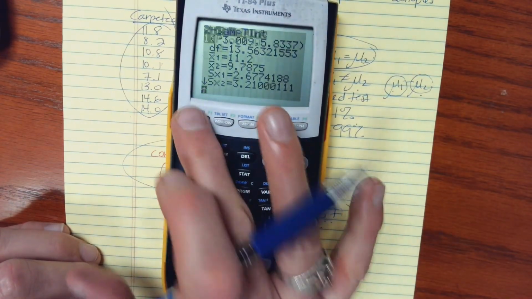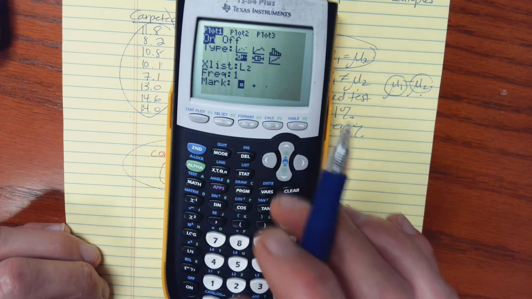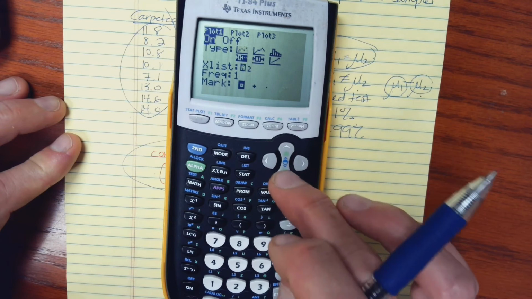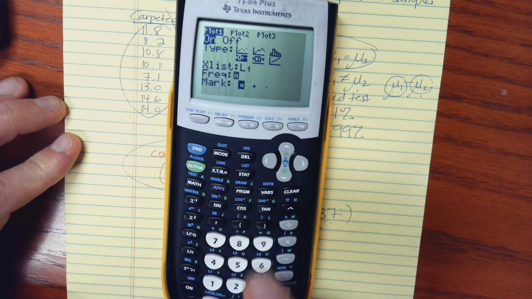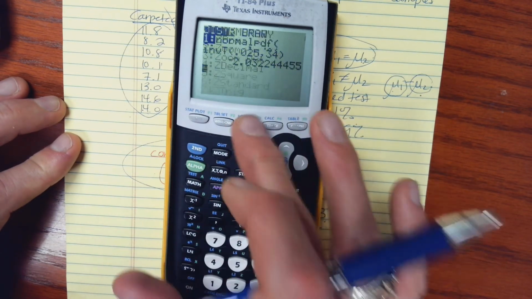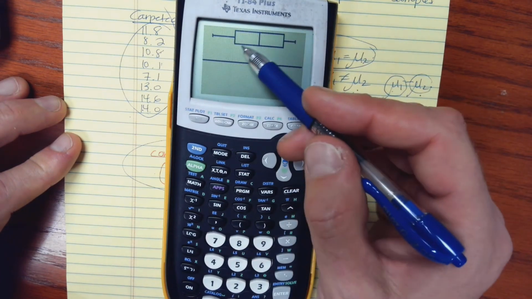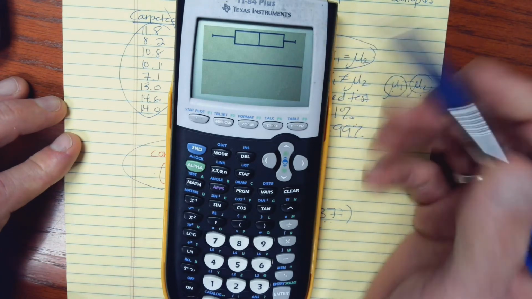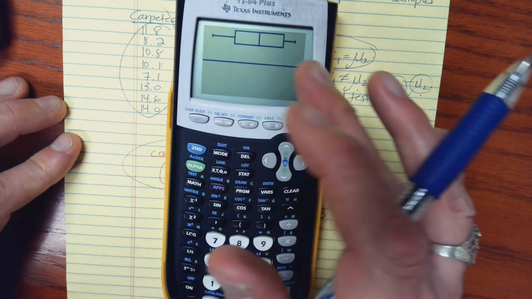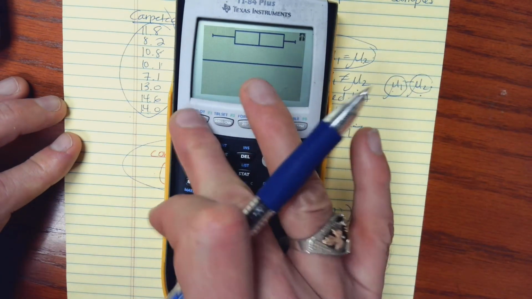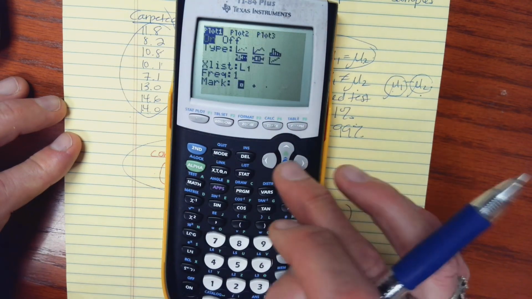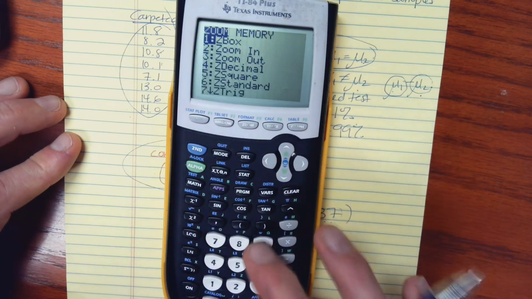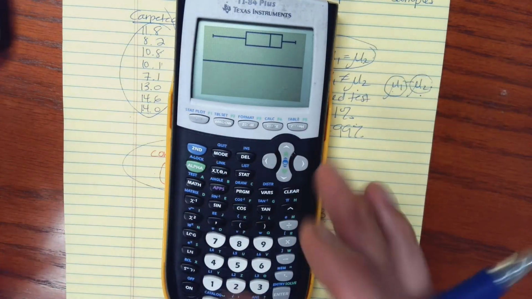If I go to my stat plot menu and use the box plot option and look at list 1, I don't see any outliers, and this looks fairly symmetric. I think I'm good to go. I should check the other list as well. So I change this to list 2, and again, I think we're good to go.